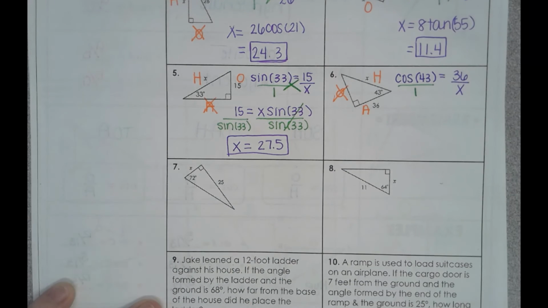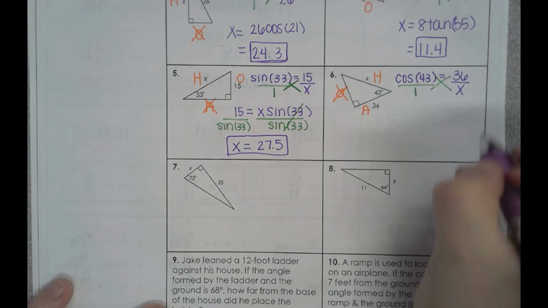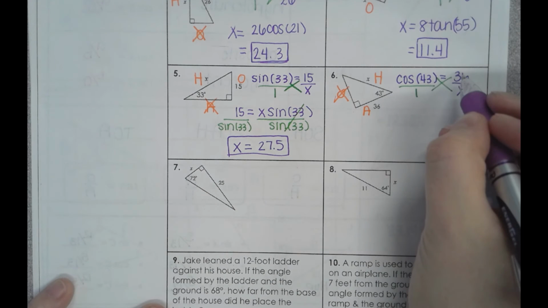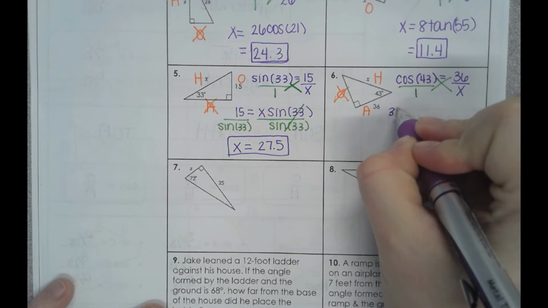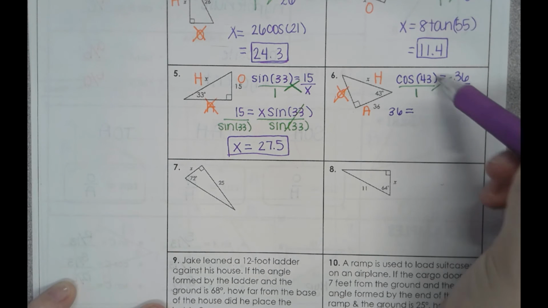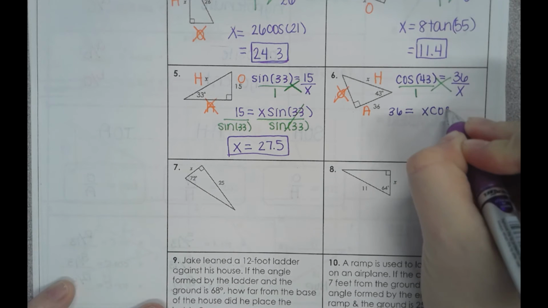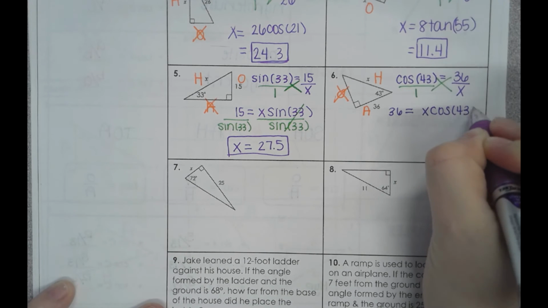Put it over 1. And then we cross multiply. So 36 times 1 is 36, equals. And then when I multiply those two, we get X cosine of 43.